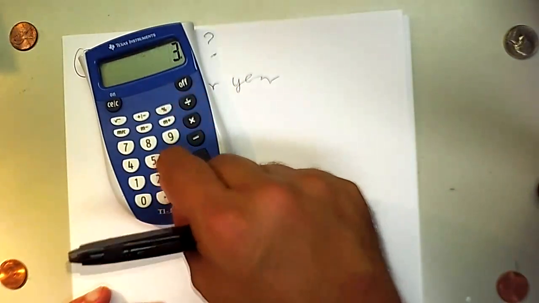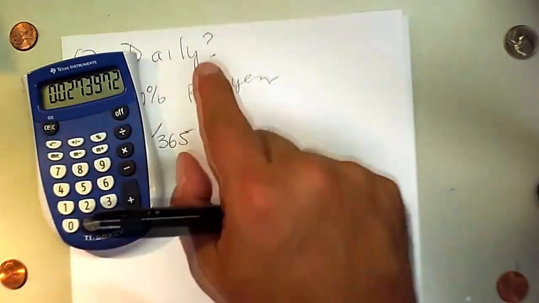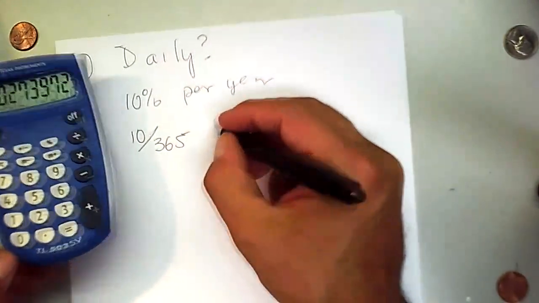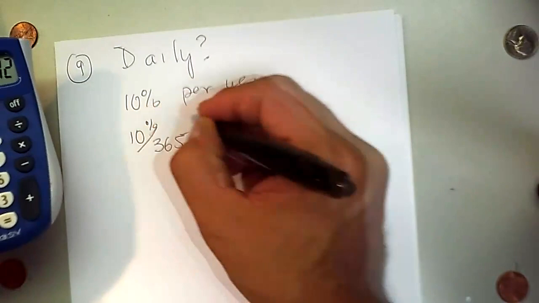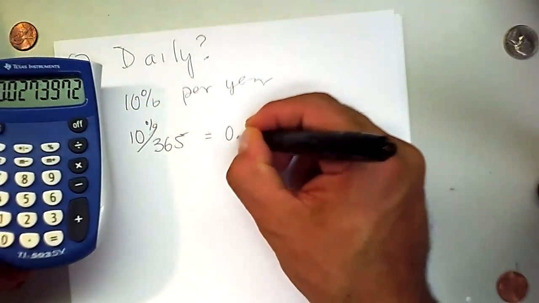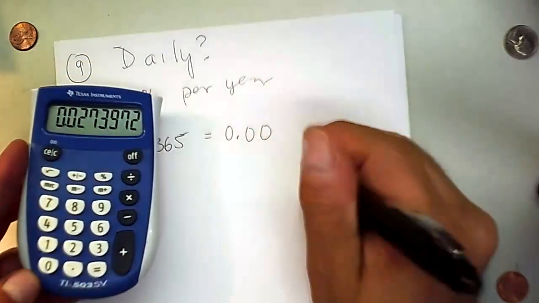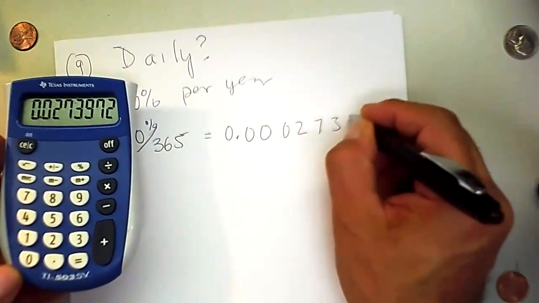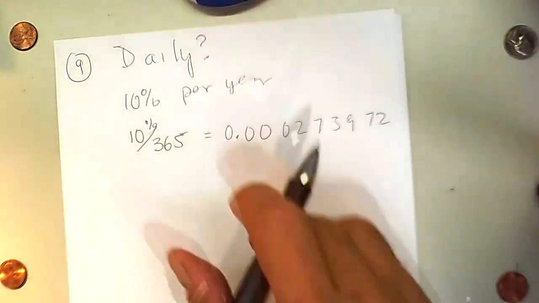Divide by 365, and that's going to give us, now this is less than 1%. This is a percent, well, this is super small. As a percentage, now remember, this is 10%. So as a decimal, this is really 0.00, that takes care of the first part, and then 0273972. Okay, so that's a tiny number.